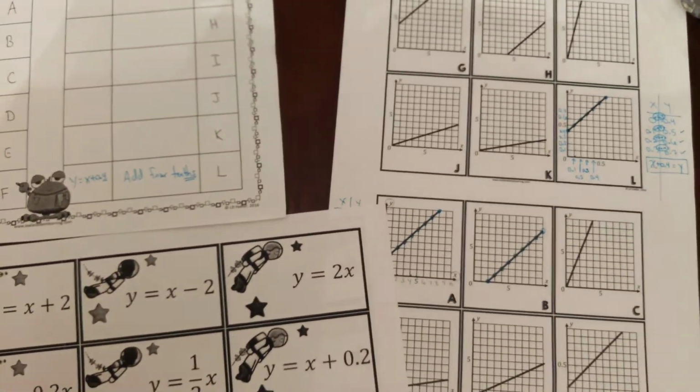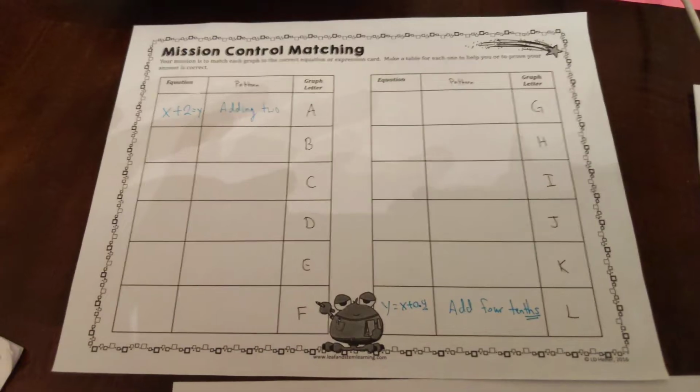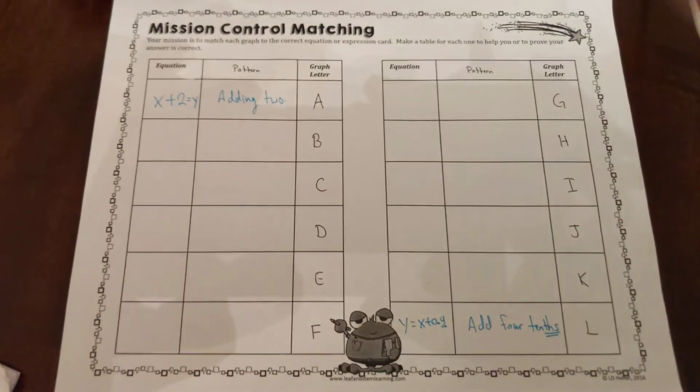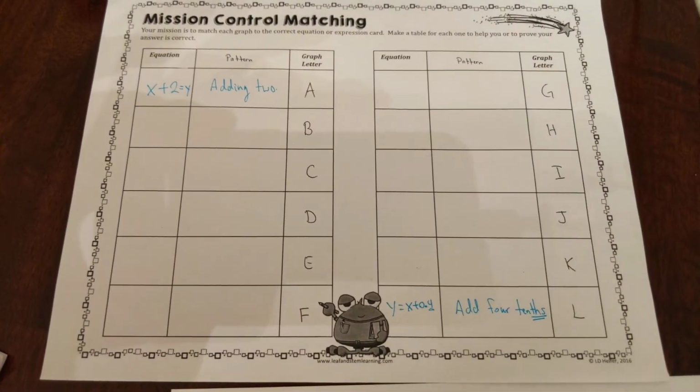All right, hopefully that cleared up any misunderstandings on how to find an equation or a pattern from a graph. Good luck with this station and finish it. If you're not finishing in class, take it home for homework and finish it at home. Thanks.